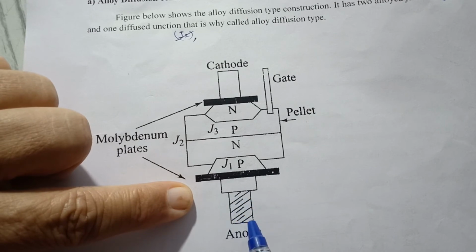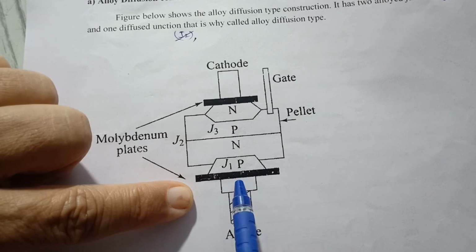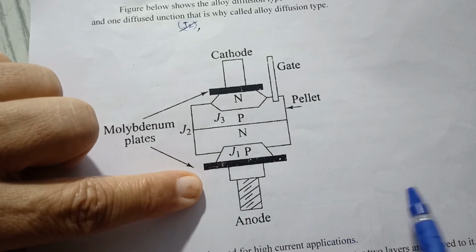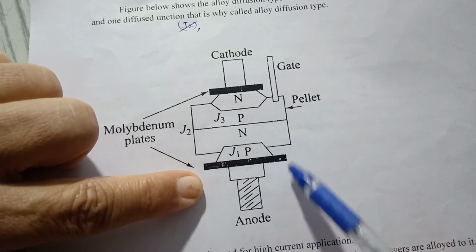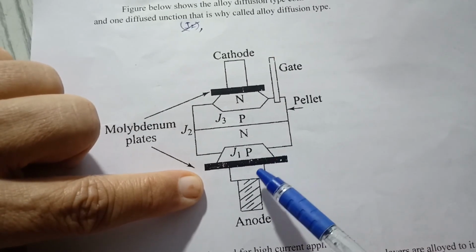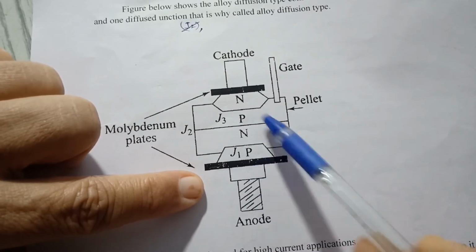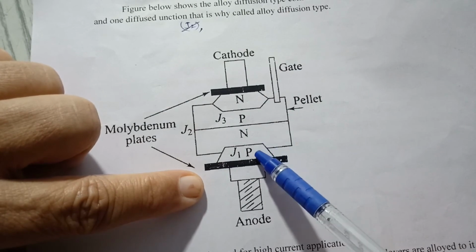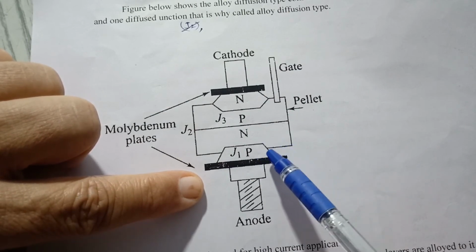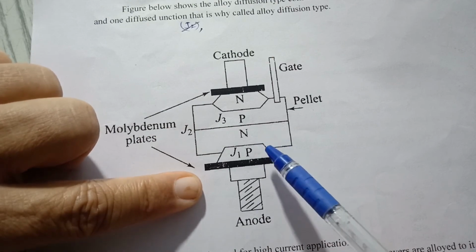A threaded stud is a large screw with threads, hard soldered to this, so that with this thread you can fix this SCR to a heat sink, so that the heat sink will absorb the heat developed here, because this construction is used for very high current. It gets heated, and therefore this energy has to be removed to keep the temperature at a safe level.